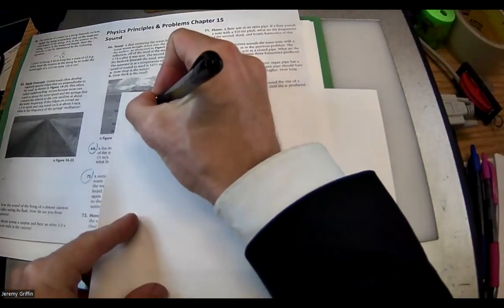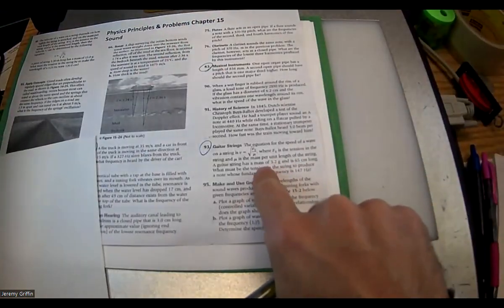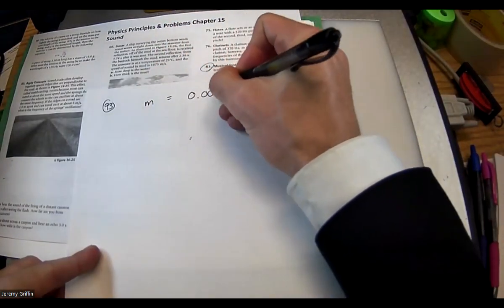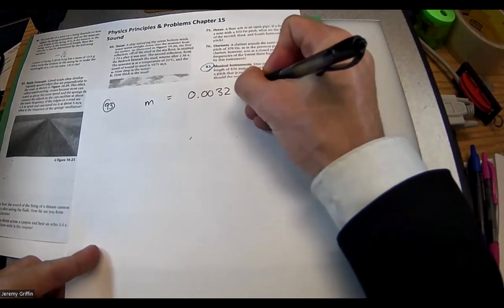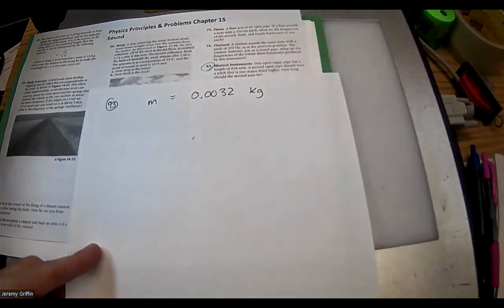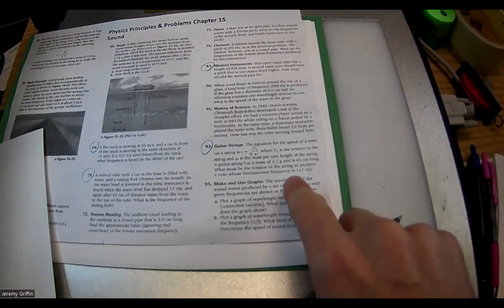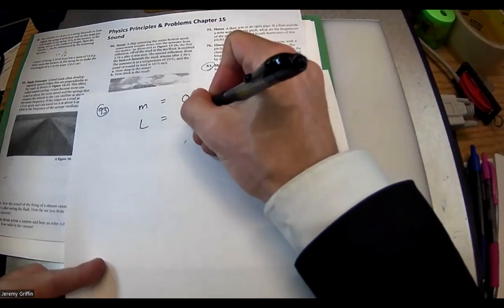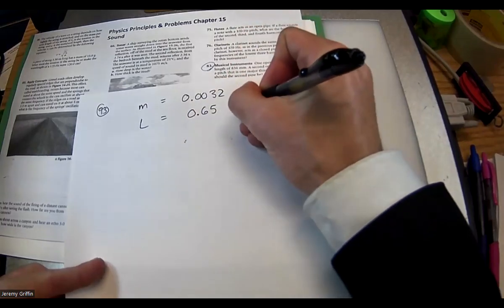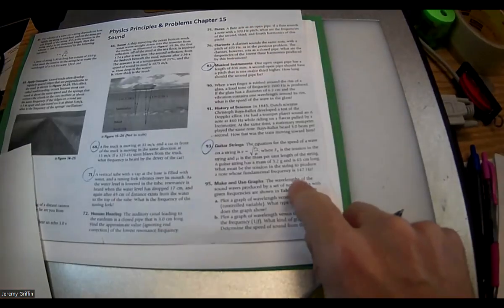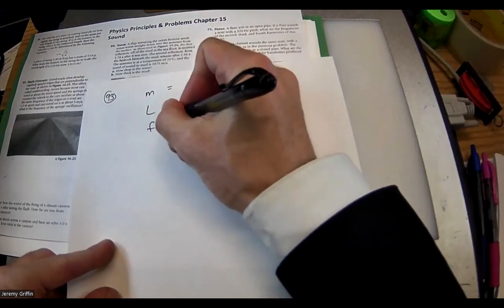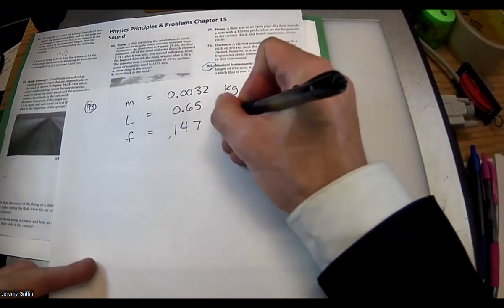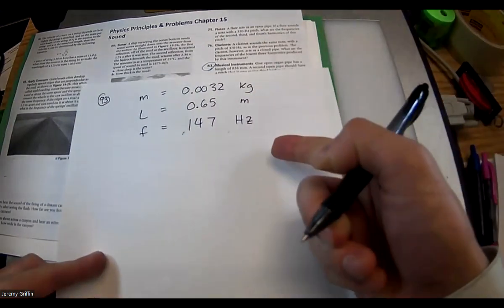All right, so 93. They told you mass is 3.2 grams. I'm going to change that to 0.0032 kilograms. Put in base SI units. Okay. They told you the length is 65 centimeters. I'm going to call that 0.65 meters. They told you the target frequency is 147 hertz. So it's like some musical note, right?